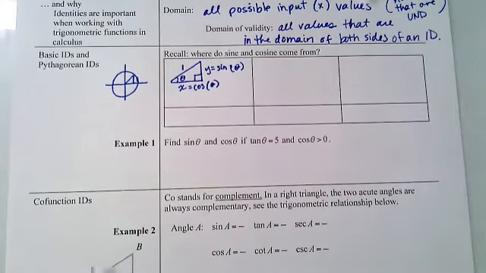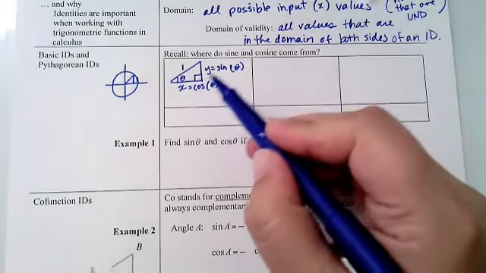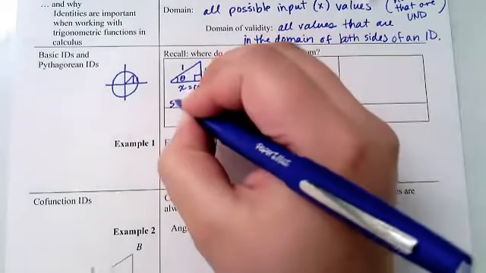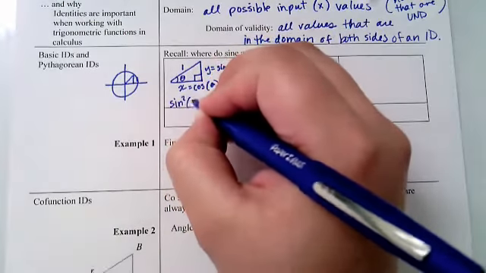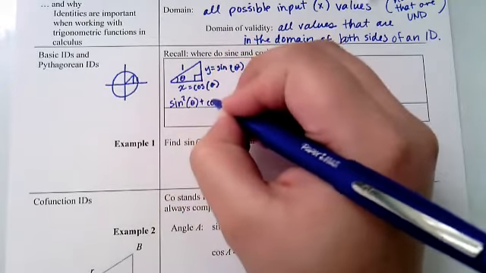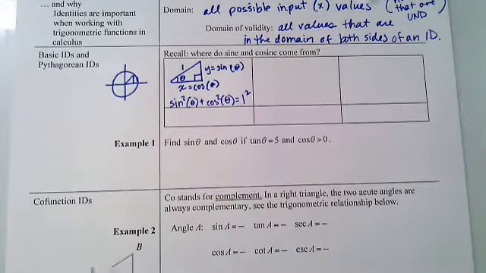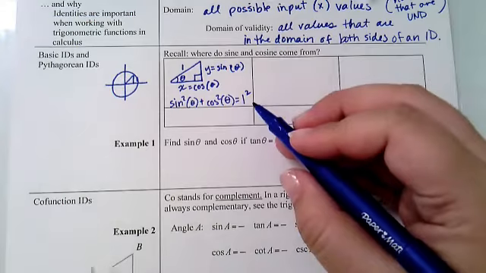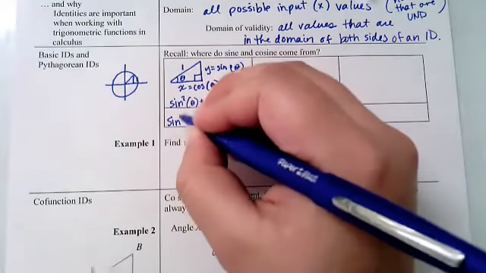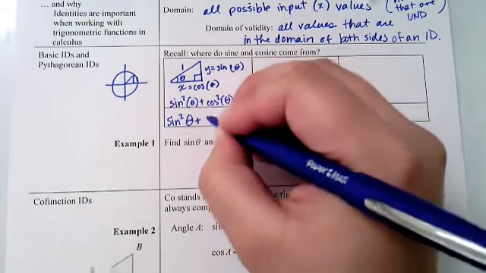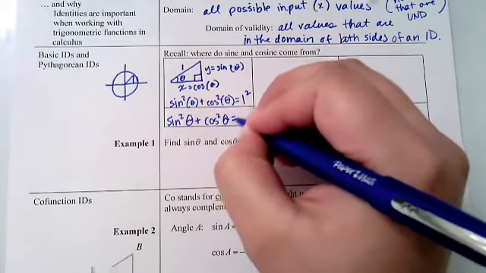And so by the Pythagorean theorem, I know that these are my legs and this is my hypotenuse. So I can say that sine squared plus cosine squared equals 1 squared. And to simplify this, there's really only one part that I can simplify, and that's the 1 squared. So this becomes our Pythagorean identity. Sine squared of theta plus cosine squared of theta is 1.